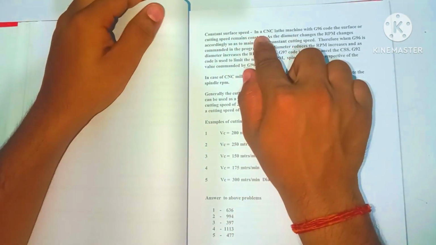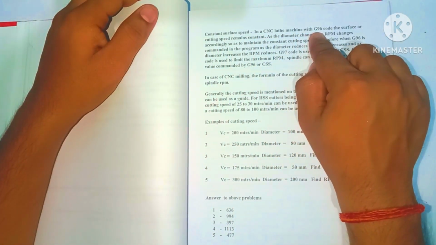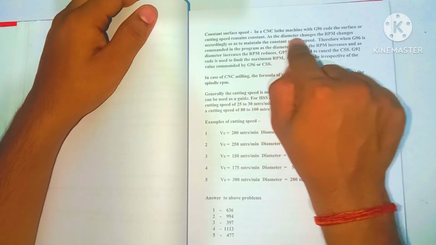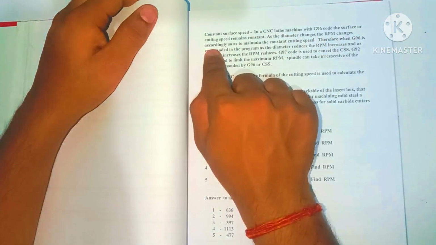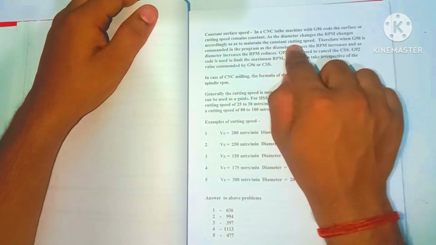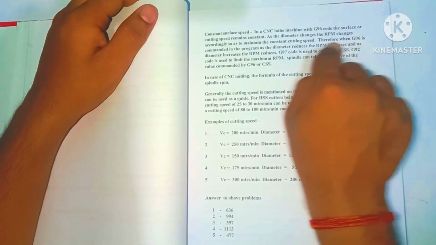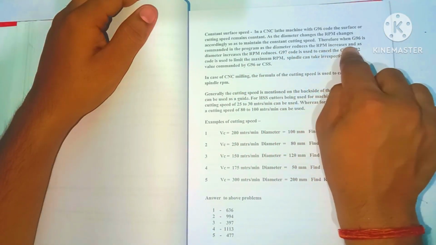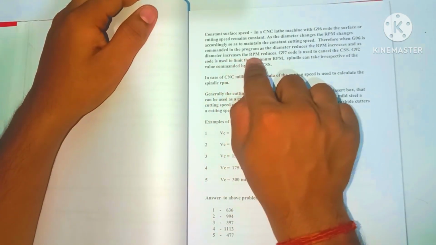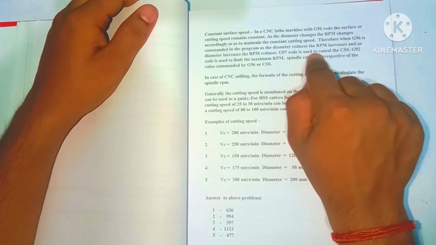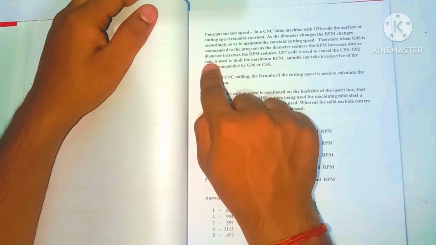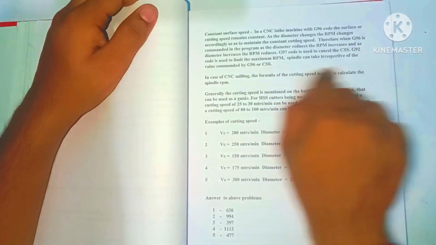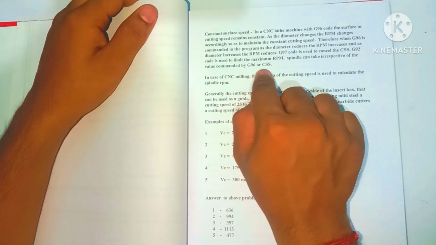Constant surface speed is available on CNC lathe machines with the G96 code. The surface cutting speed remains constant as the diameter changes, and the RPM changes accordingly so as to maintain the constant cutting speed. Therefore, when G96 is commanded in the program, as the diameter reduces the RPM increases, and as the diameter increases, the RPM reduces. G97 code is used to cancel the CSS. G92 code is used to limit the maximum RPM the spindle can reach, irrespective of the value commanded by the G96 of CSS.